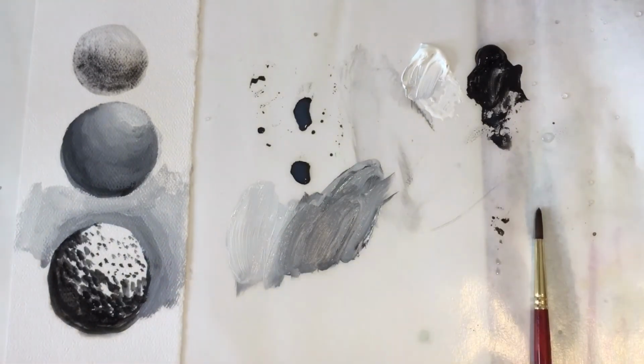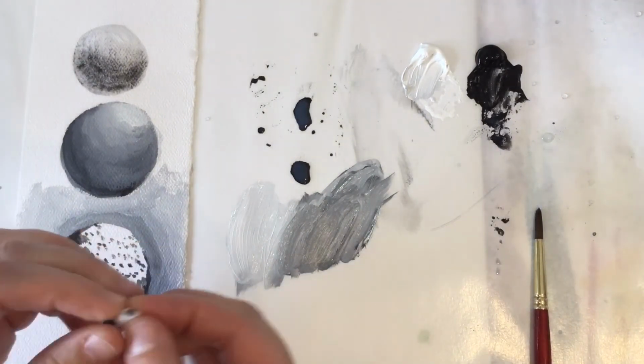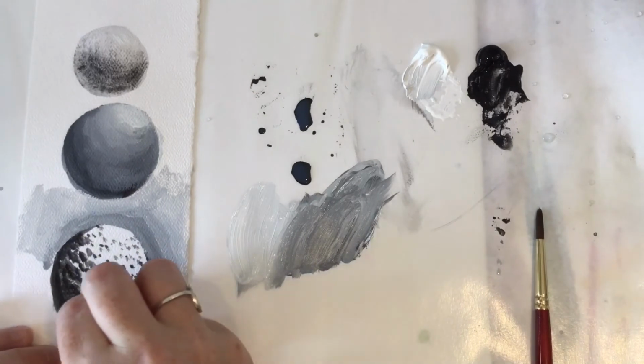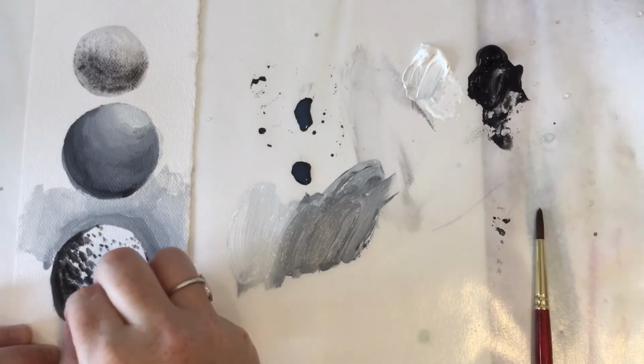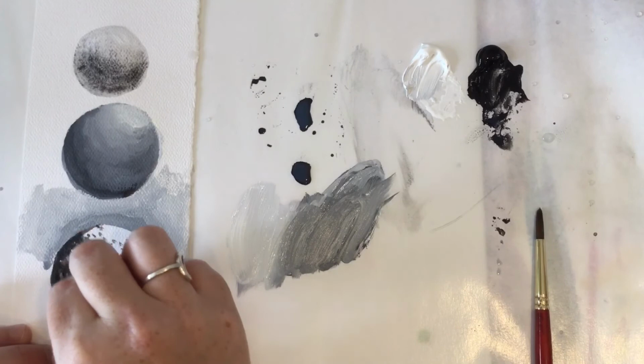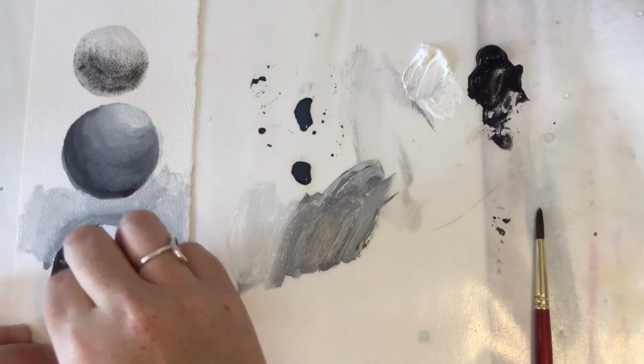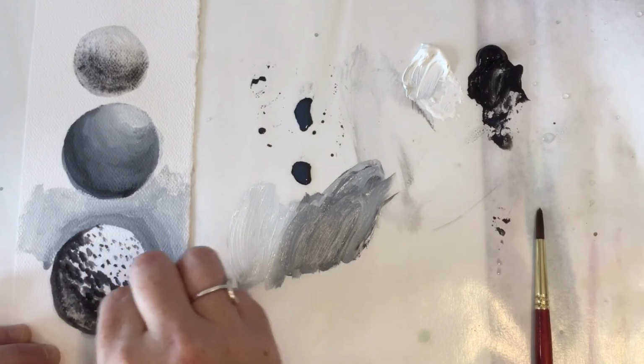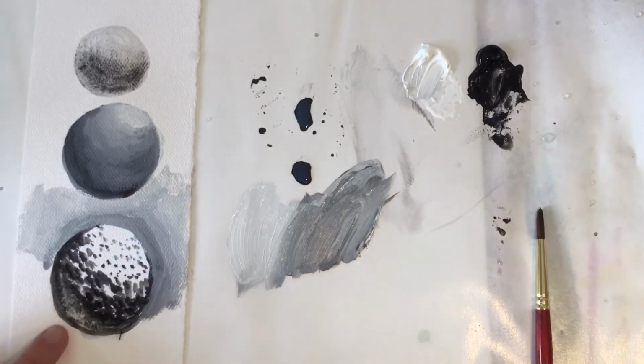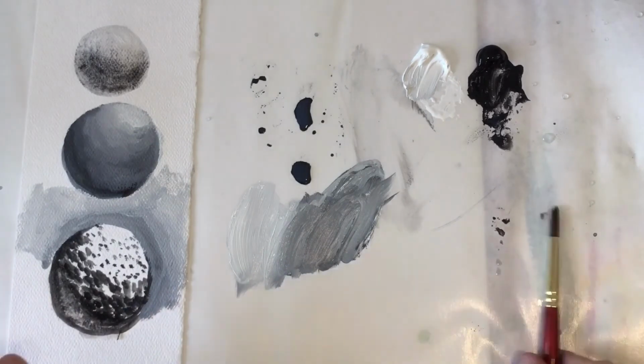I'm going to take a little piece of paper towel. Oh yes, it does kind of. And I think it's because this watercolor paper is bubbling up a little bit. But that's okay, it's doing what I want. It's giving me that reflected light, bringing back the white of the page, which is nice.